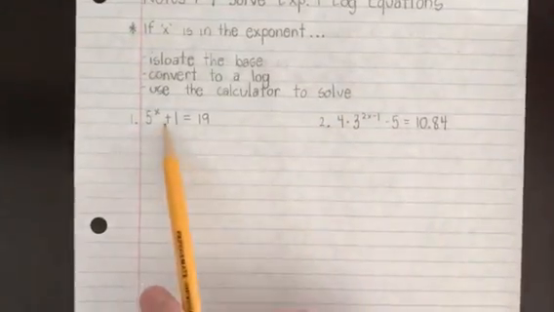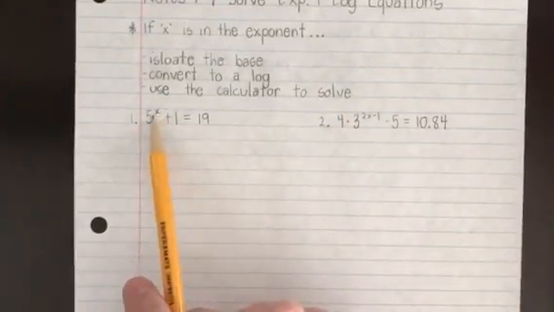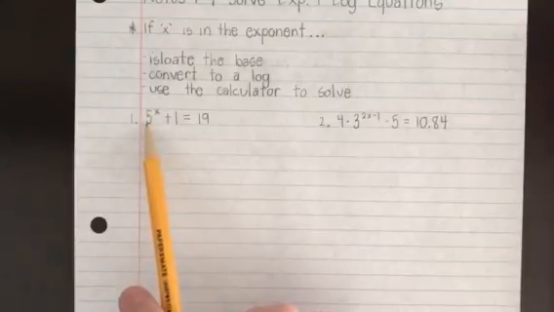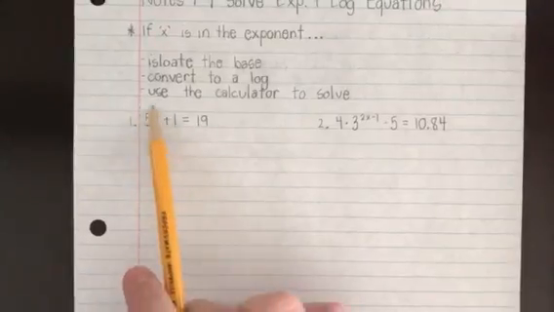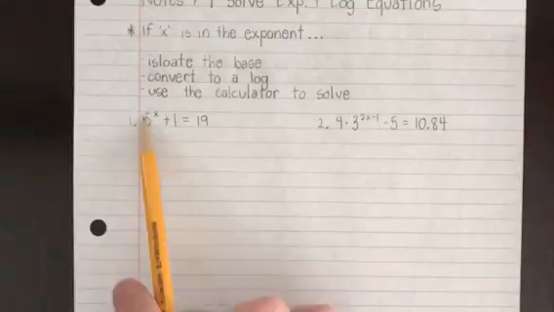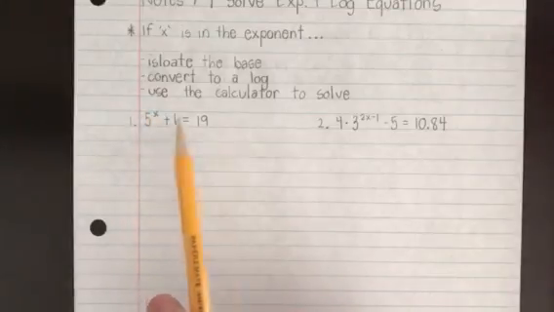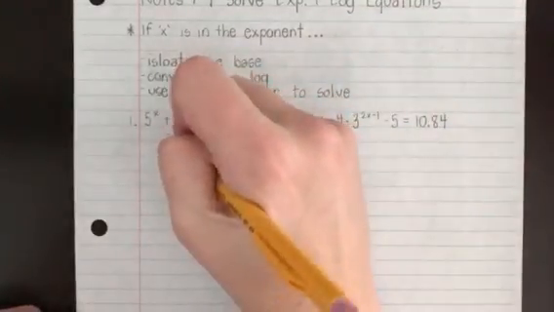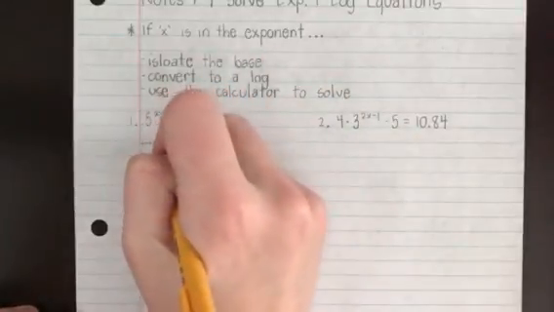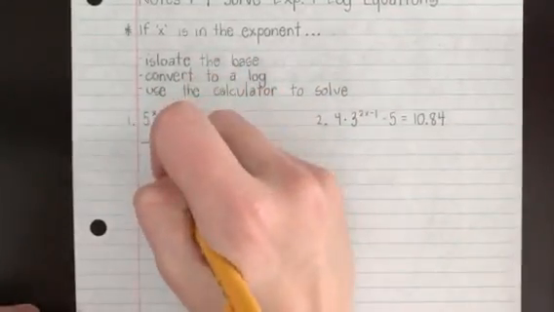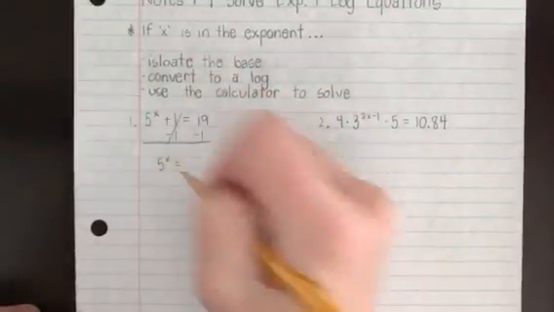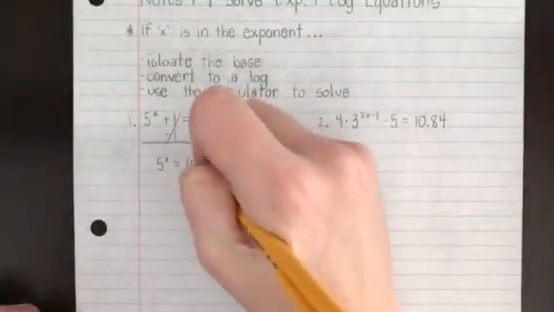So for example, looking at number 1 here, I've got x in the exponent and 5 is my base. I want this base of 5 with the exponent of x to be isolated. So that means I need to get rid of the plus 1. So I will subtract 1 from each side. So then I get 5 to the power of x equals 18.